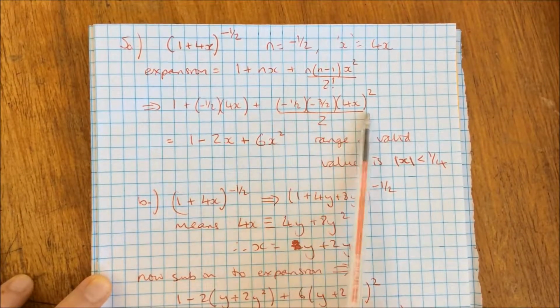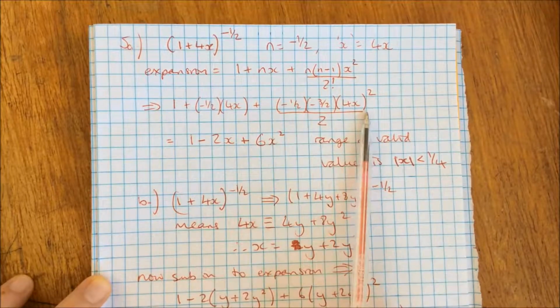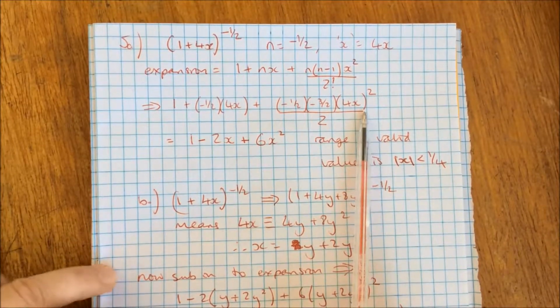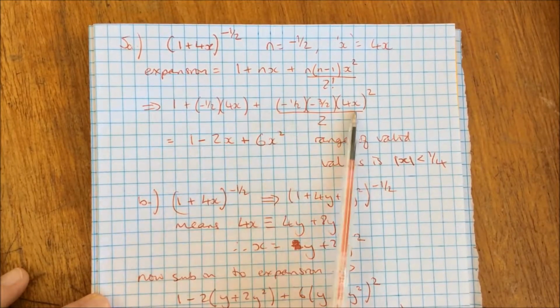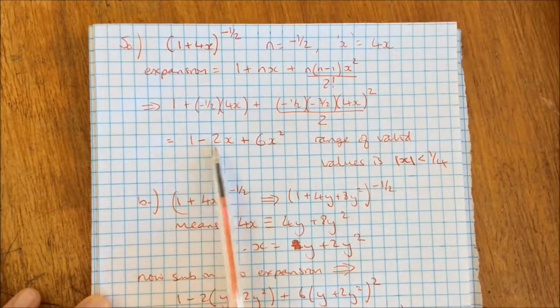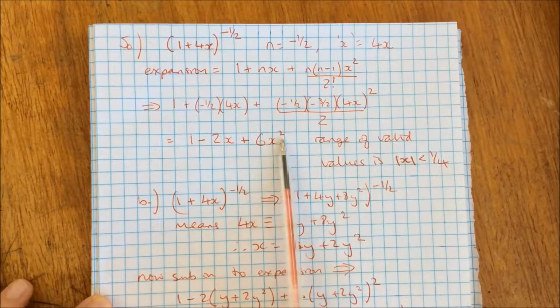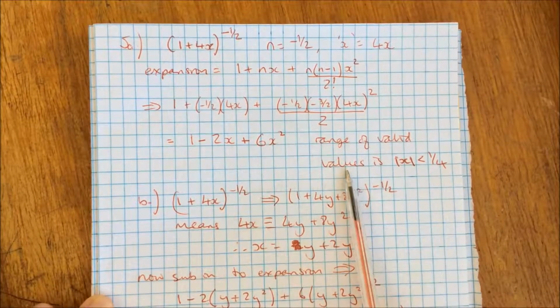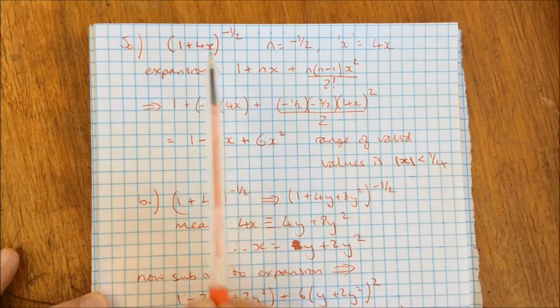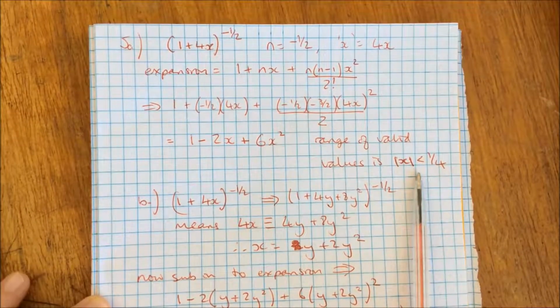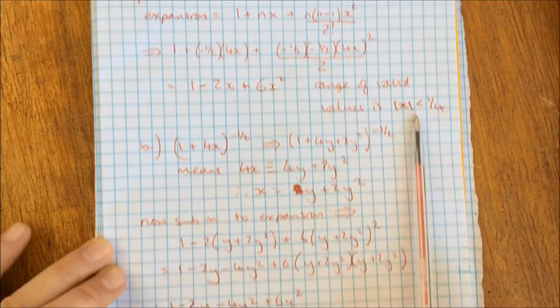So here's the substitution. I like to do these mentally because when my class type it in the calculator, they always seem to mess it up. A little bit of mental maths and you're going to get 1 minus 2x plus 6x squared. Don't forget the range of valid values. It's the easiest bit. Is mod x less than the reciprocal of that coefficient. So mod x less than 1/4.